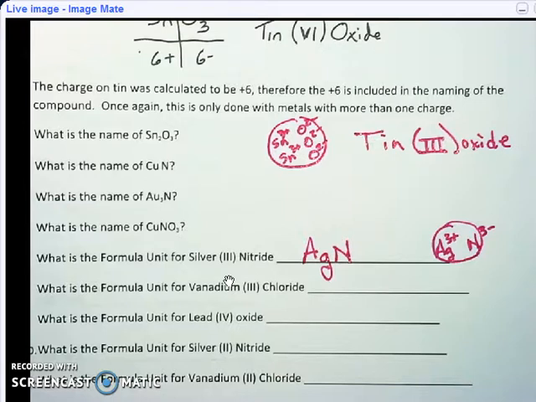So I want you to work on numbers 1 through 12 with the remaining time. Well, we did number 1, right? So we'll just work on 1 through 12 for right now. Coming up with those names and the formulas. You might bounce back and forth.